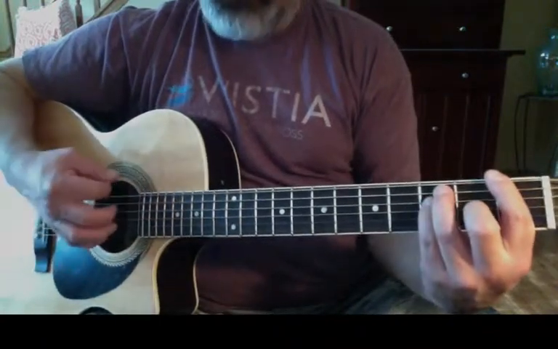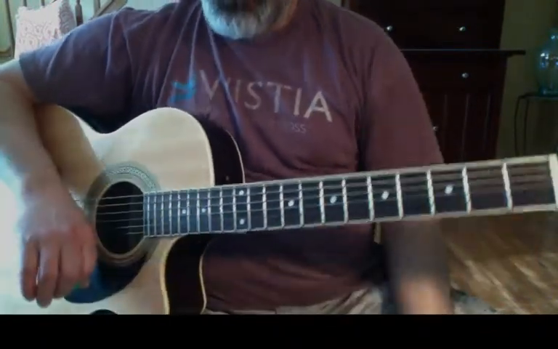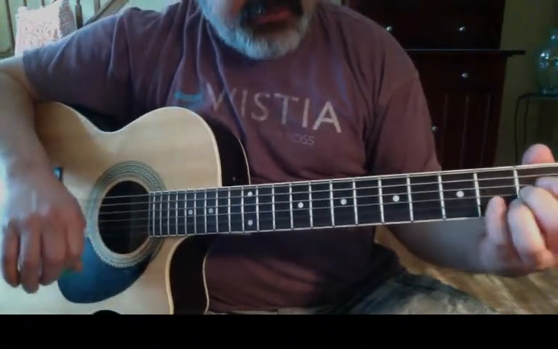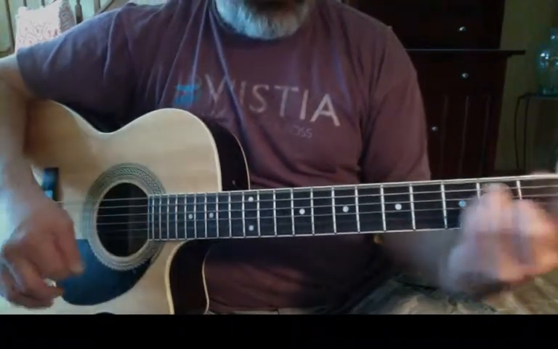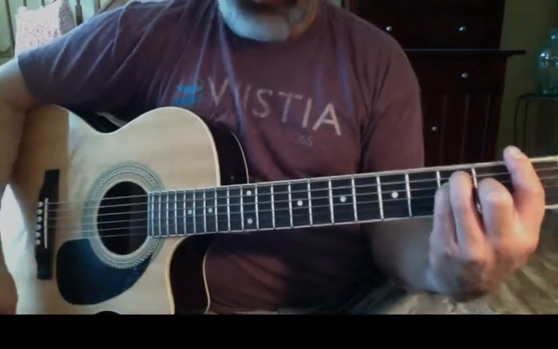Or this is more common F right here, barring that first fret there, making it an F. So remember, we talked about shapes as the E chord. Your shape for the E chord is that, and if you just move your nut, basically move your bar to there, that's an F. Just like that, you know.